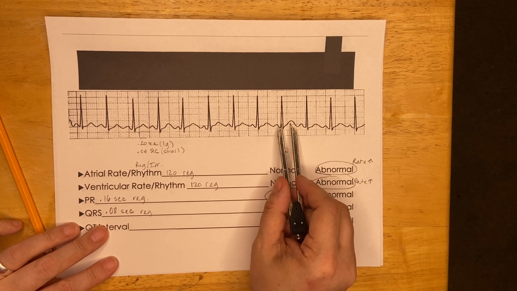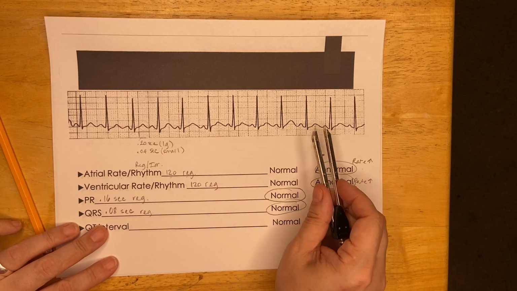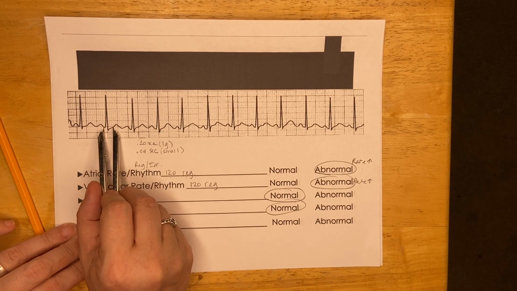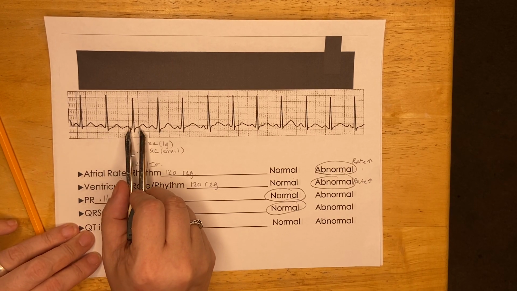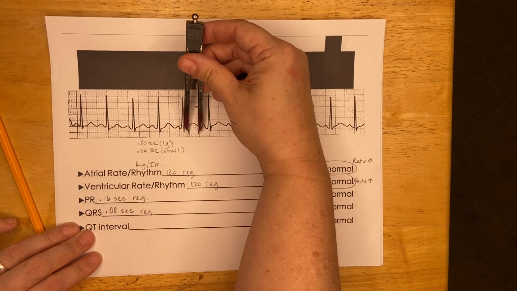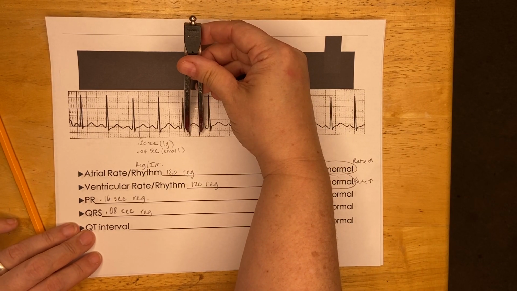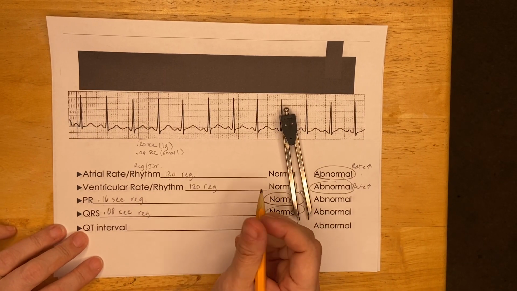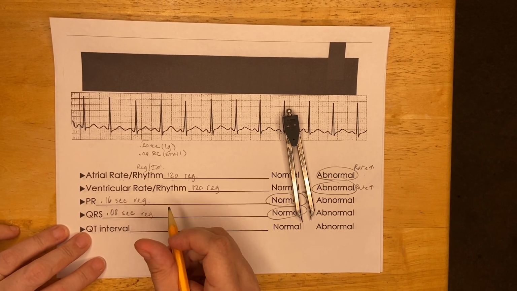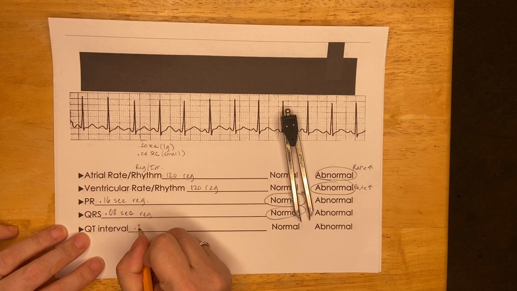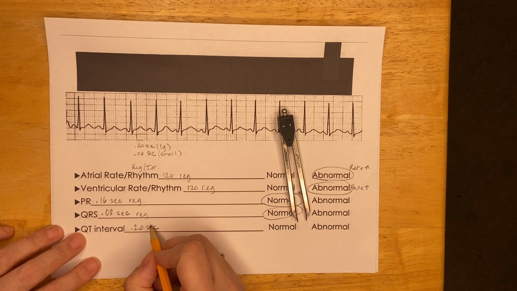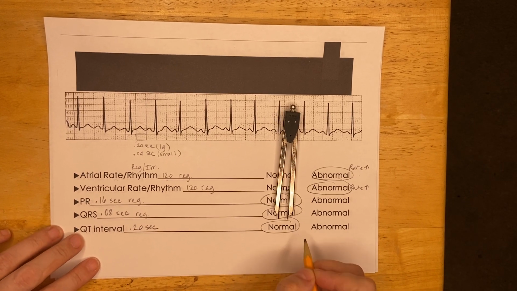I want to look and see, is that the same all the way across this strip? And from everything I'm looking at, the answer is yes. So now I'm just going to bring it back down here, back to the boxes, and see how long that took. And I'm seeing 1 large box, or 5 small boxes. That's 0.20 seconds. And that's within the tolerance of normal.